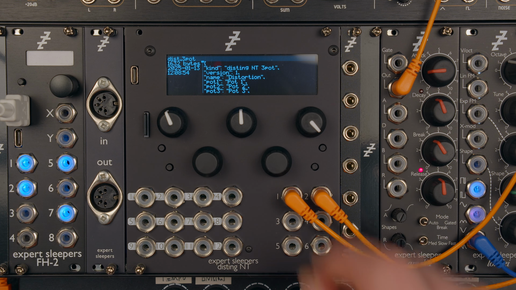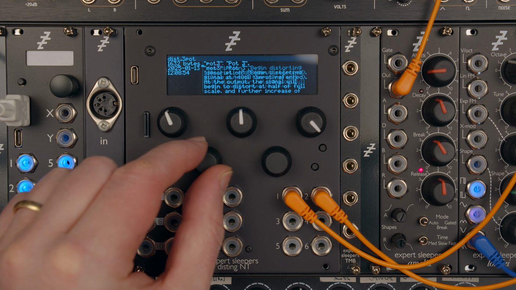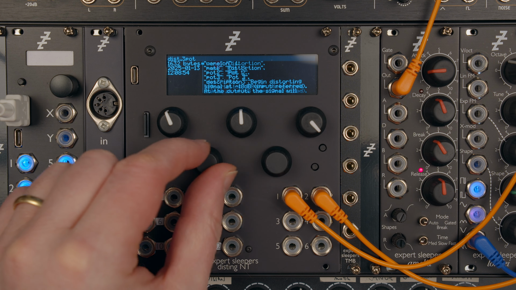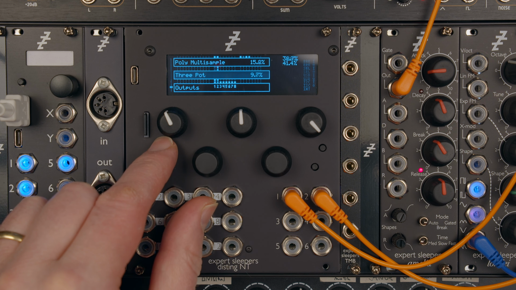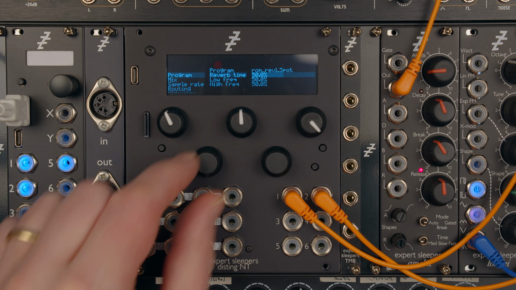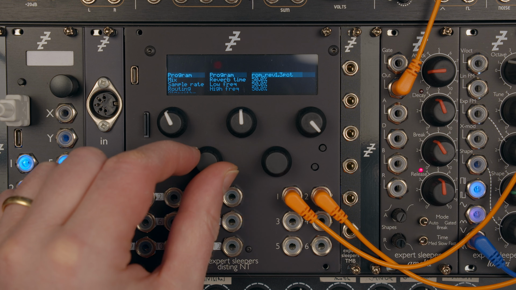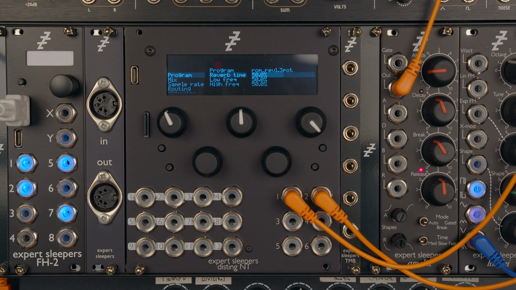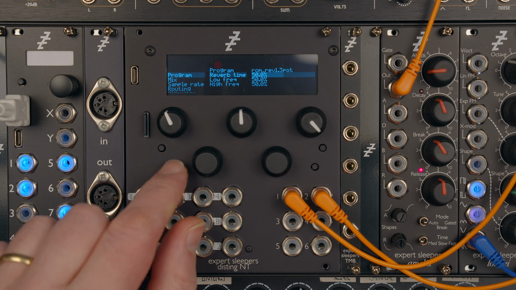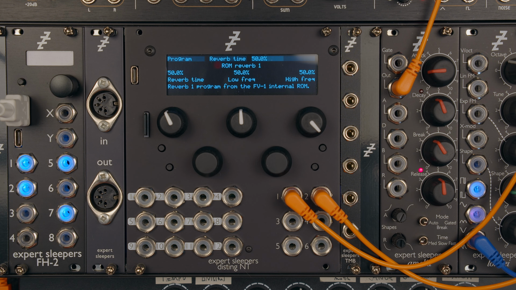And they're just text files which contain the code and the pot labels and things like that. And then once you're in your algorithm, you basically choose the program you want and then mess with the parameters. At the moment this is being a reverb.